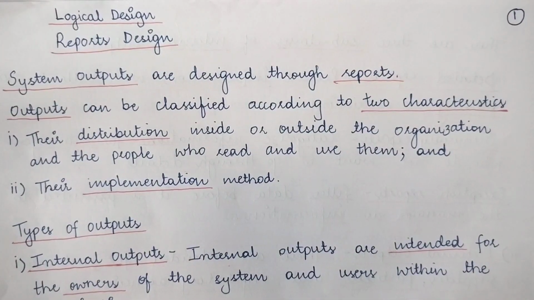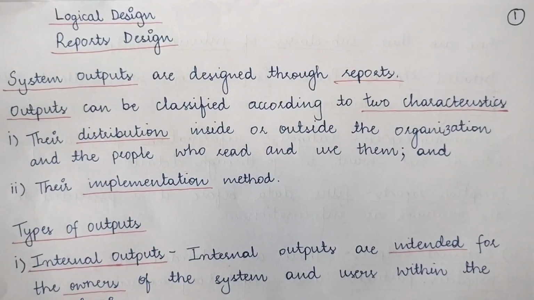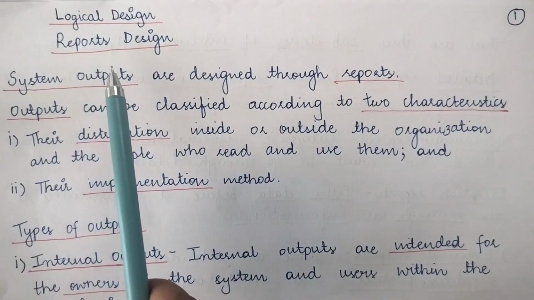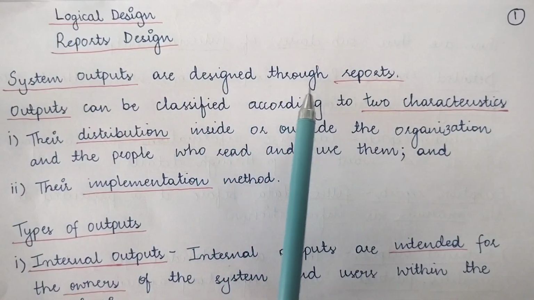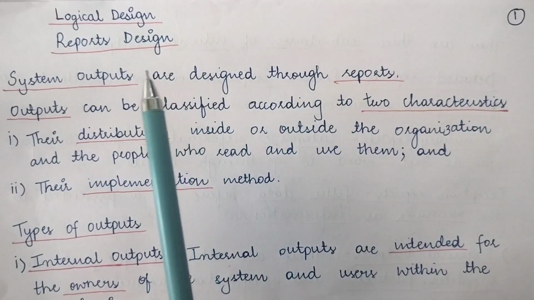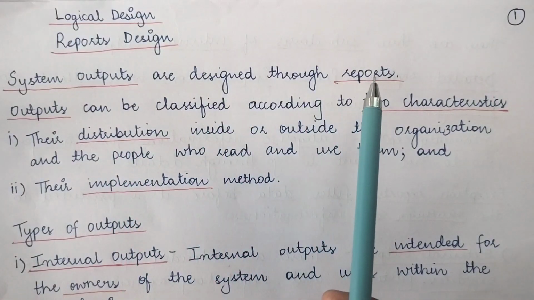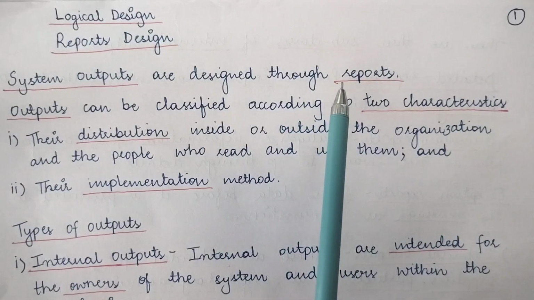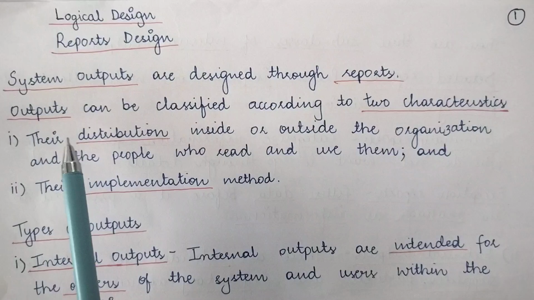Hi everyone, today we are going to study another element of logical design, that is the reports design. In our previous video we studied form design within logical design. Now today we are going to see report designs. System outputs are designed through reports. Just like in our previous video we saw that the system inputs were taken through forms, similarly system outputs are designed through reports. So just like we have forms for inputs, we have reports for outputs.